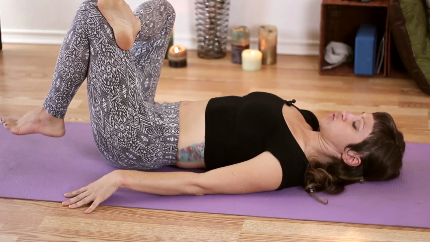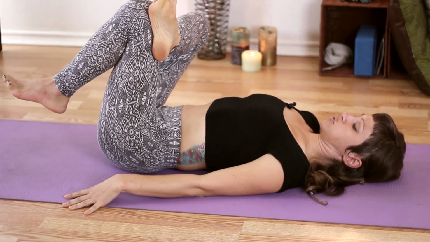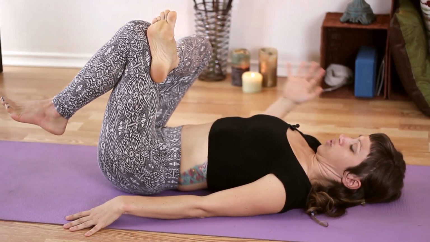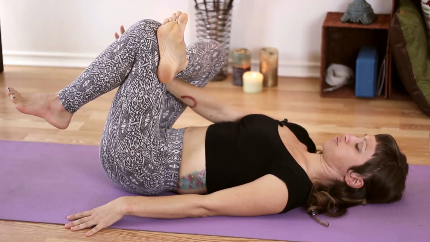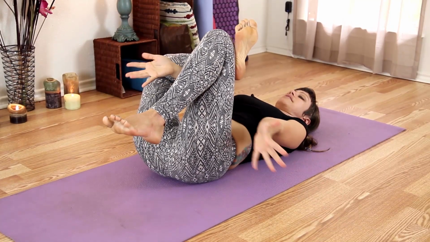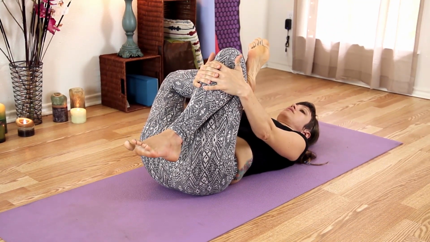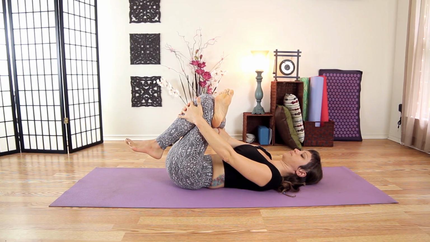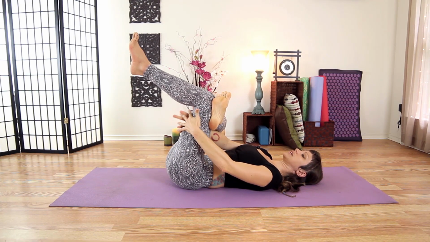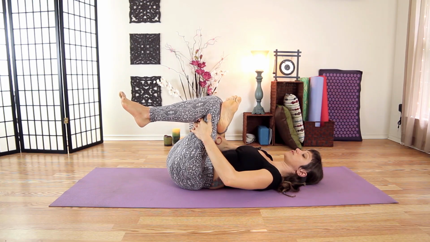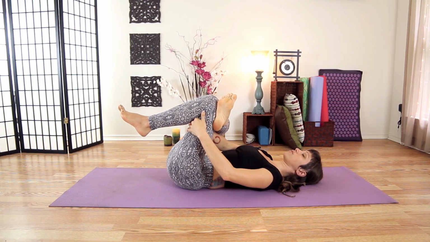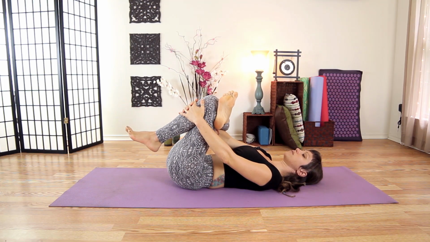Now start to draw your left knee up towards your chest. Reach your right hand through your legs and your left hand around. So you're going to grab onto the outside of your shin, or if this is uncomfortable, you can actually reach underneath and grab a hold of your hamstring. So whatever feels the best for you is fine.